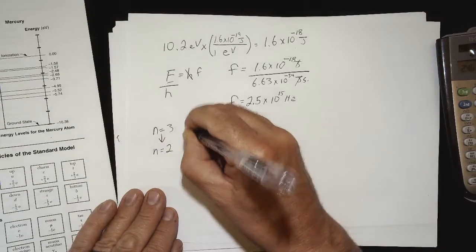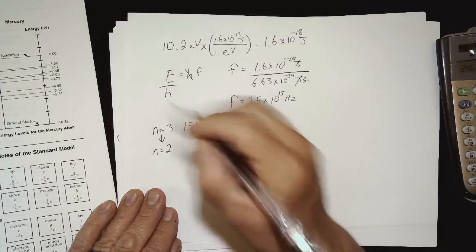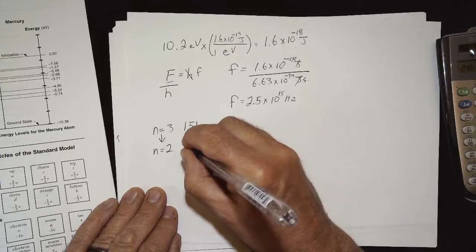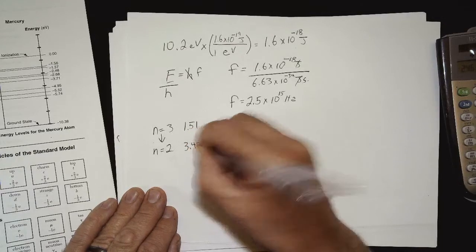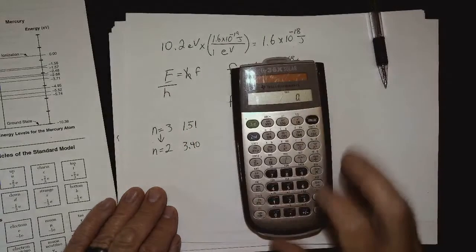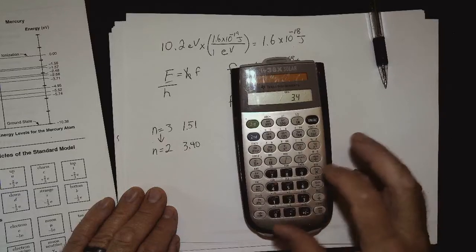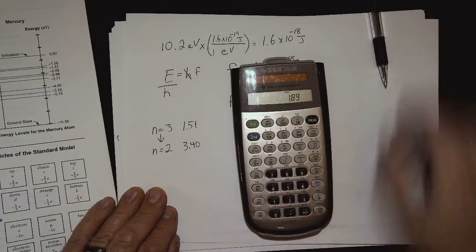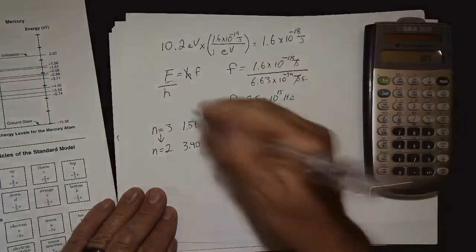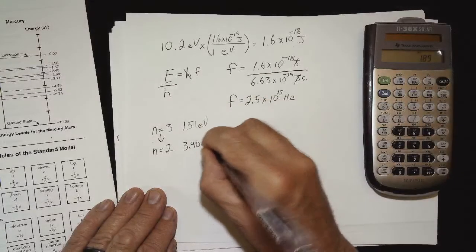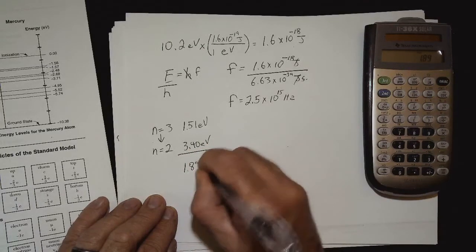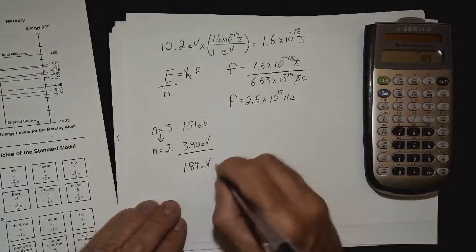N equals 3 is 1.51. I know it's negative, but that's the energy that would be given off. We're just looking for the difference, 3.40. So just do some subtraction. 3.4 minus 1.51 equals 1.89 electron volts. I've got to make sure we're keeping our units. So 1.89 electron volts. What do we do with that?